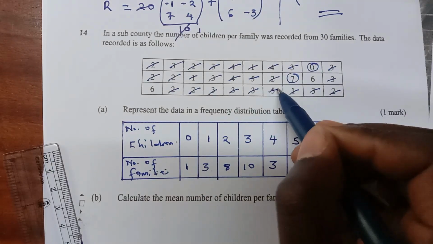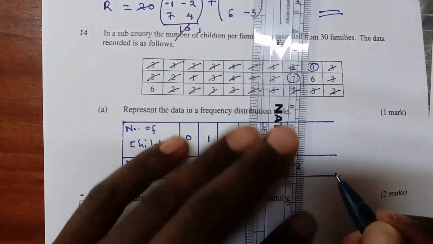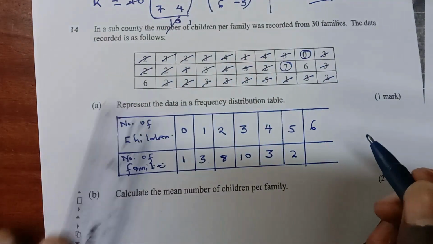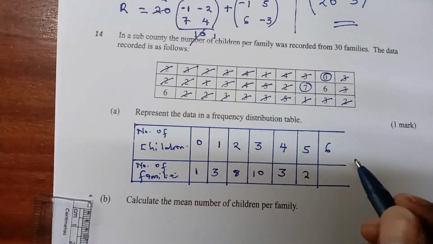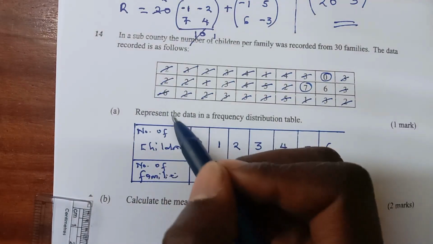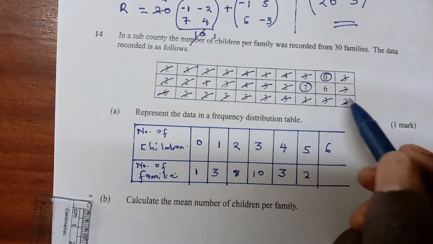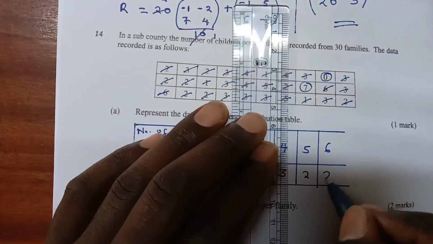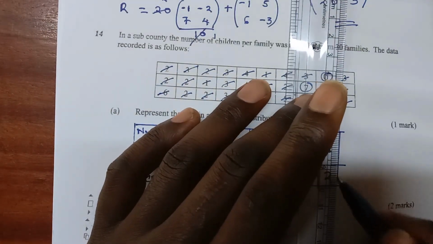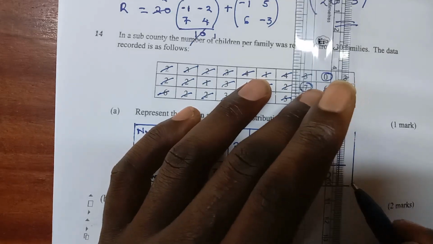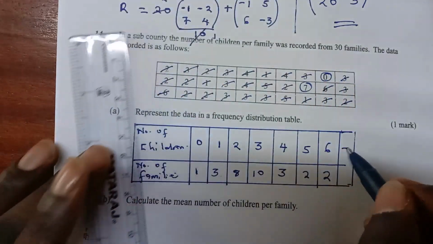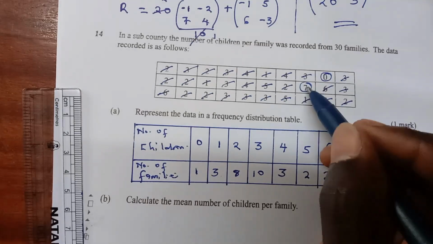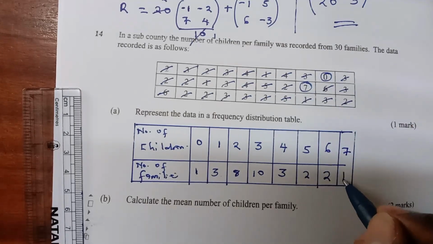That's C, there are 2 families. Then we have those families that have 6 children. There is 1 family here, and the next family here, so there are 2 families. Then the last one, families that have 7 children, a highest value of 7. I can see it is the only 1 family, the one that we circled.